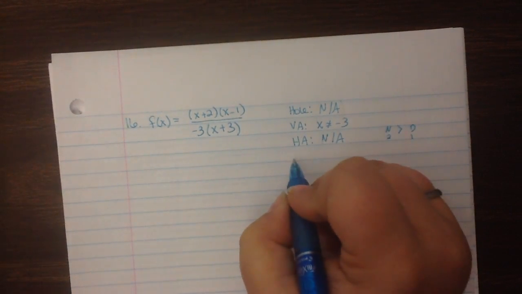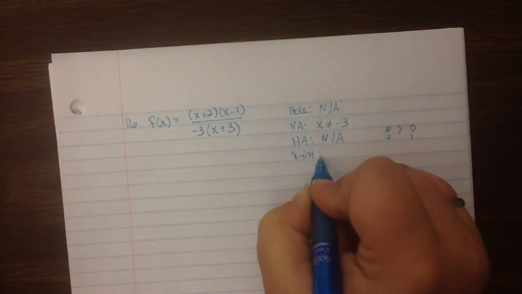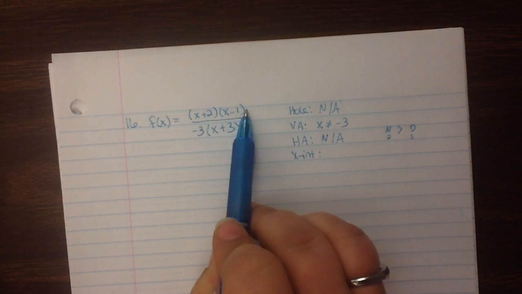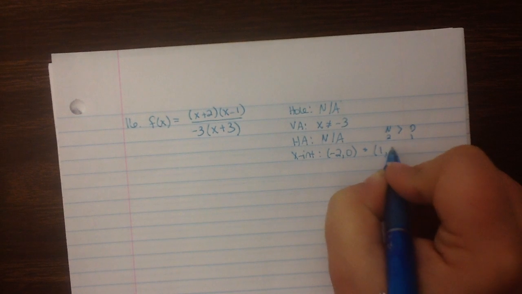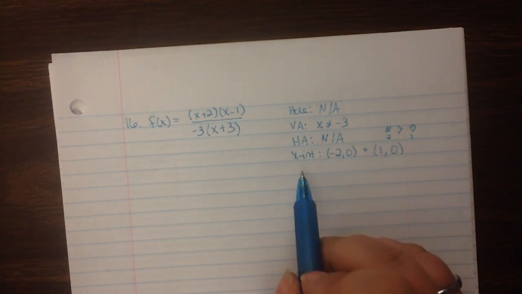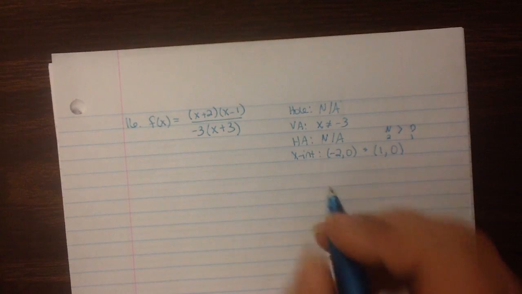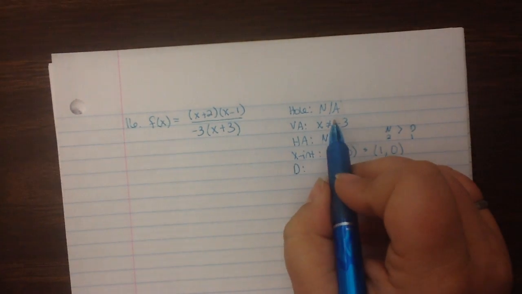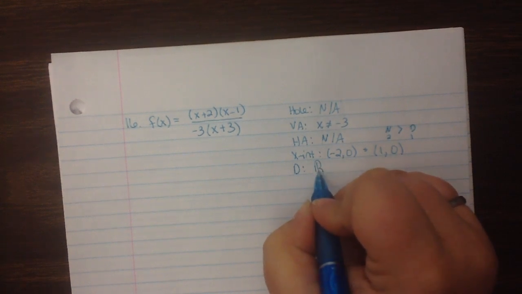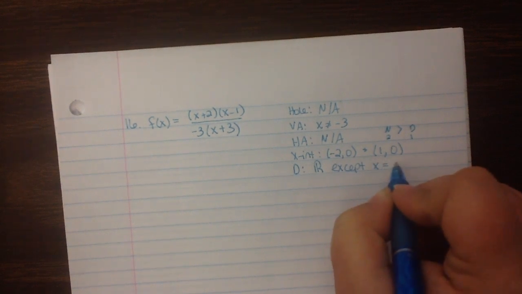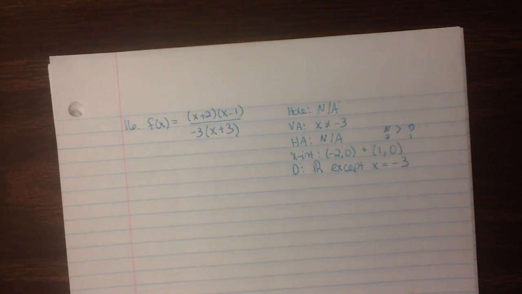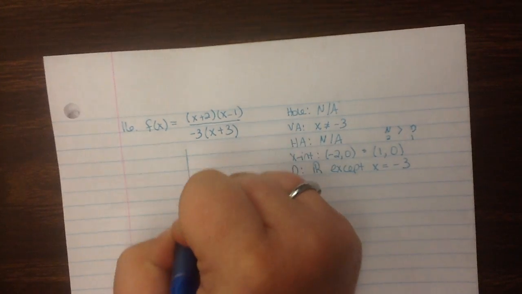Okay, x-intercepts. On this one I'm actually going to have 2, because I have 2 things in the numerator. So negative 2, 0, and I'm going to have 1, 0. And then, what else? Domain. Domain, remember, skips your holes, so I don't have one, and your vertical asymptote. So all real numbers except x equals negative 3. And, let's see, is that it? Holes, vertical asymptotes, horizontal asymptotes, domain. Okay, well, ready to sketch already.